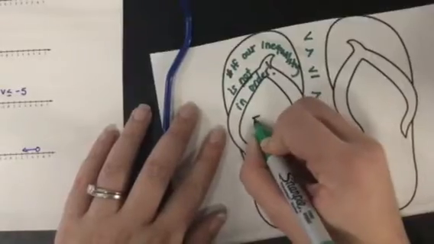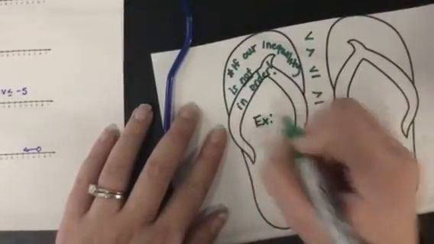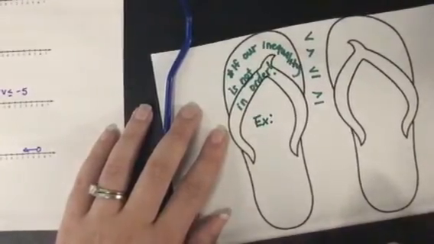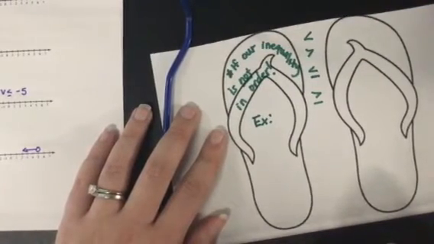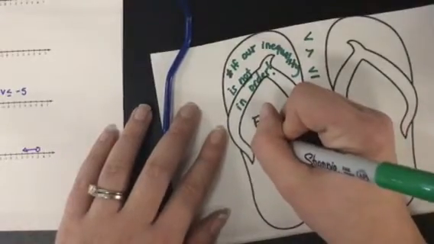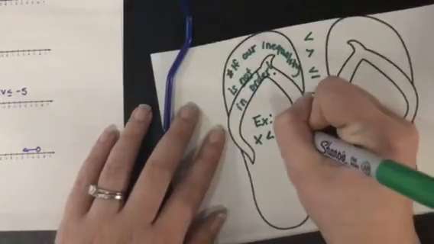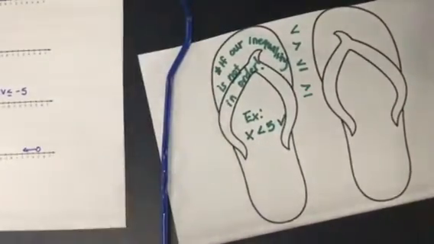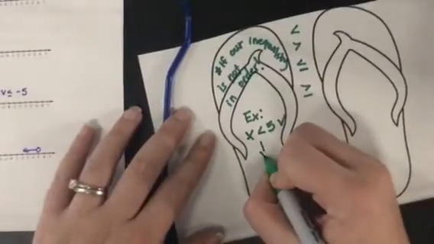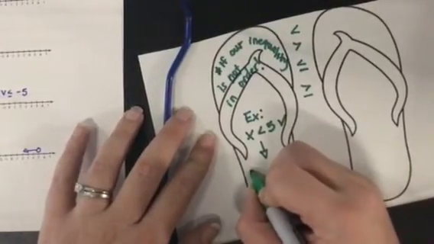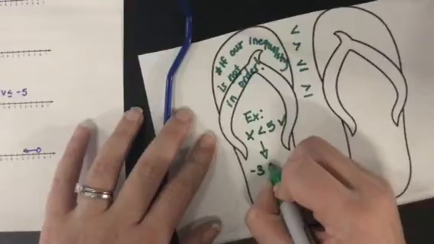So, for example, what's the correct order for an inequality to be in? What should be first? The variable. So x is less than 5. That one is already okay. So remember, it's variable, symbol, number. Variable, symbol, number. Where we run into a problem is when our number is first.